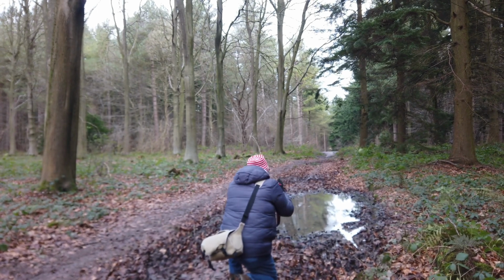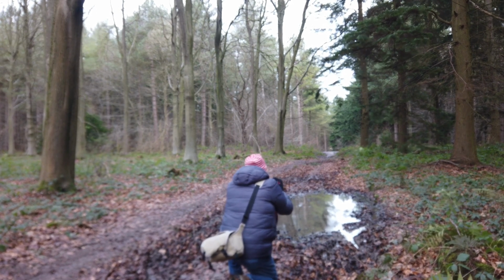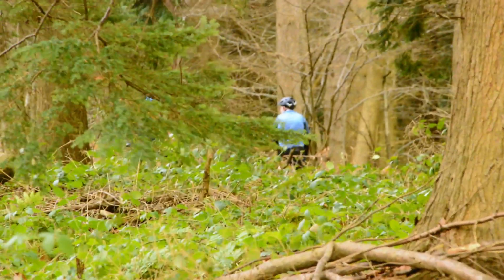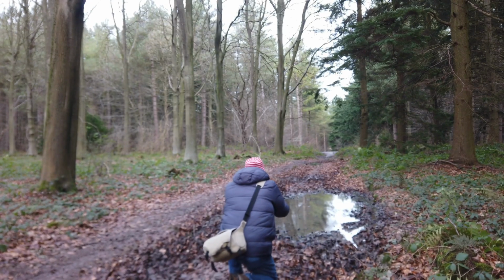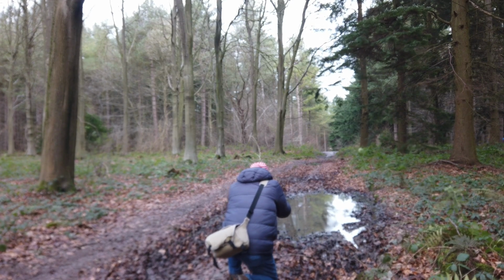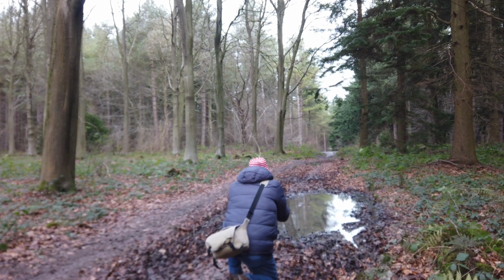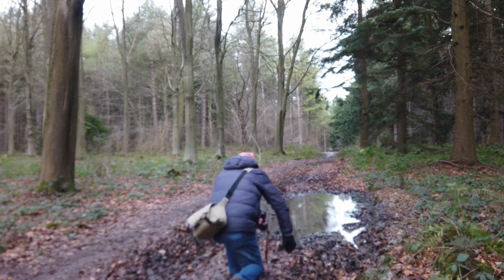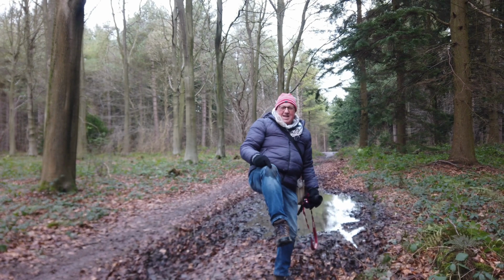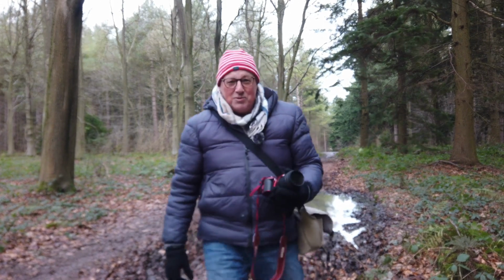The cyclists are out and I keep meeting them as they're doing their little trials. You can see them there in the edge of the wood. Anyway, that's what I'm thinking. Come right in close, like that. Get the edge of the puddle, the mud. That's intimate details and patterns, isn't it? Let's do it. Look at this knee. I'm going to have to wash my jeans when I get home.